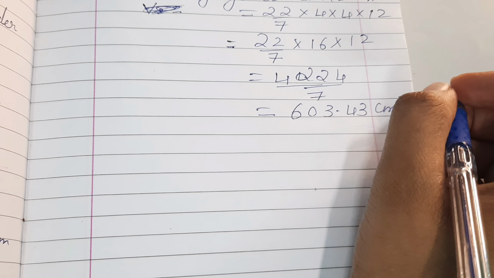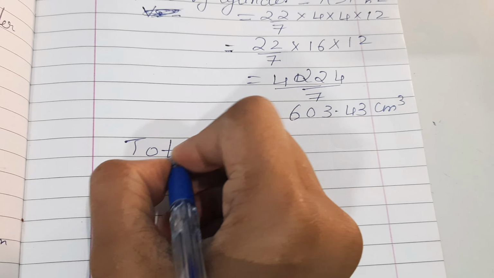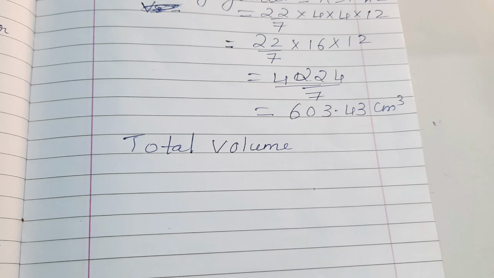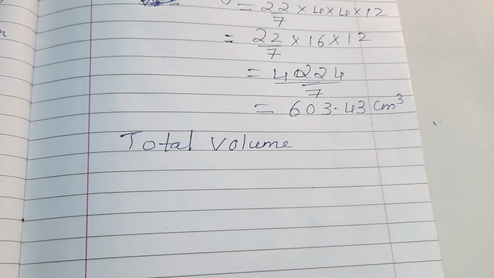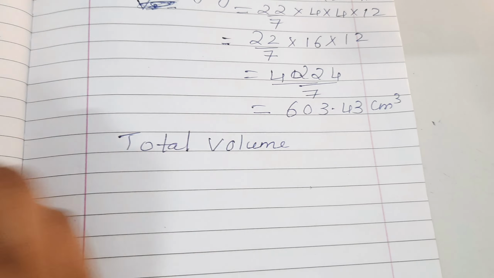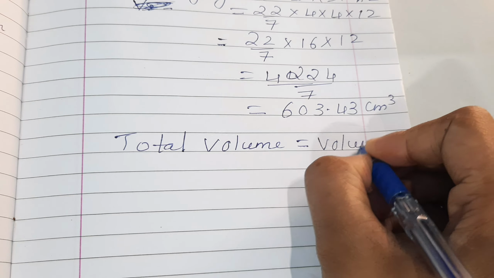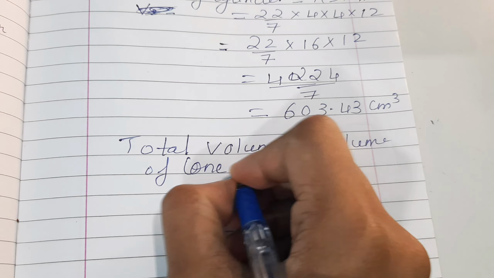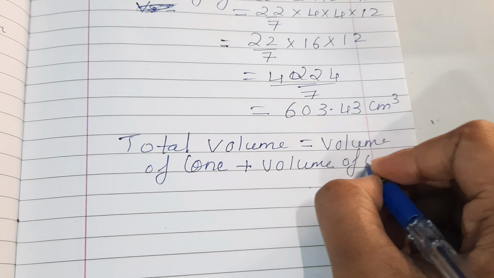Okay, now we need to find the total volume. So how to find the total volume? Now to find V1 plus V2. Total volume means volume of cone plus volume of cylinder.